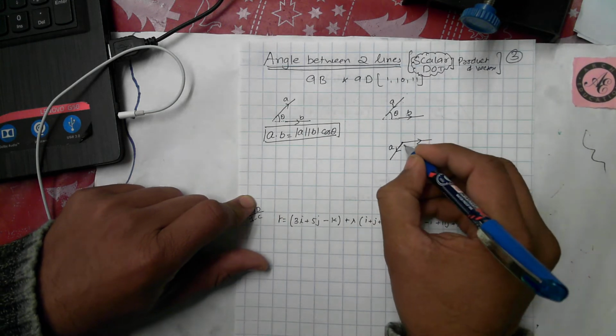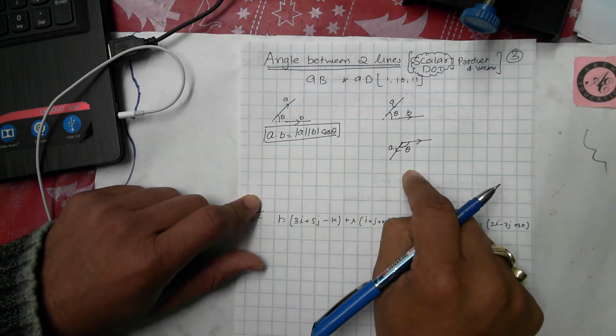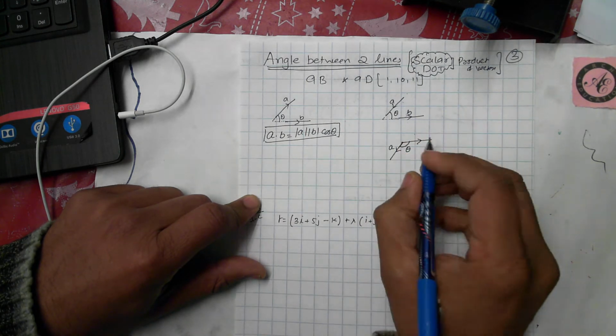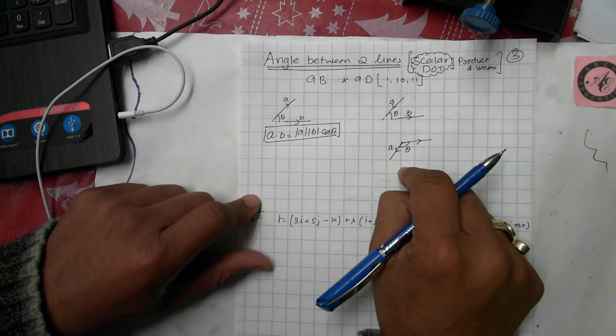Okay, so this is the theta. This time your dot product is going to give you... Okay, really important you understand. You've got to have the vectors going away from the point where the angle is made to be able to use this dot product formula.